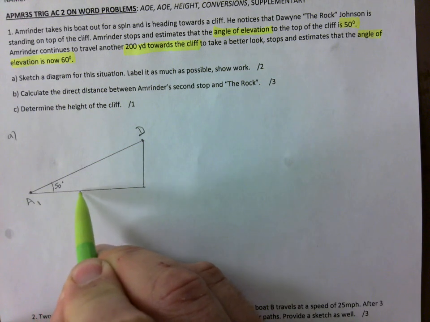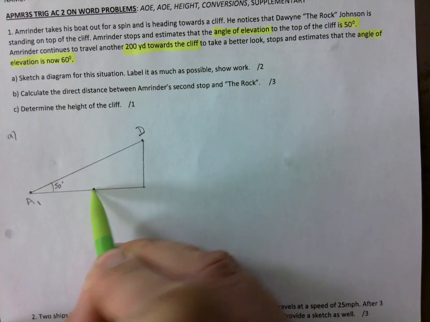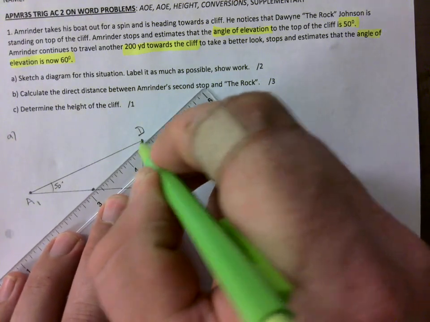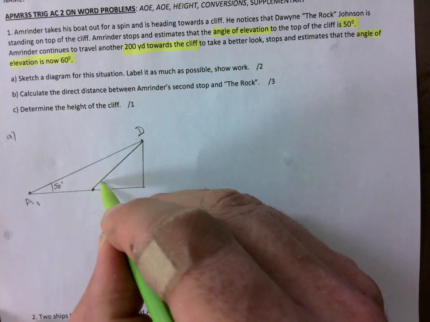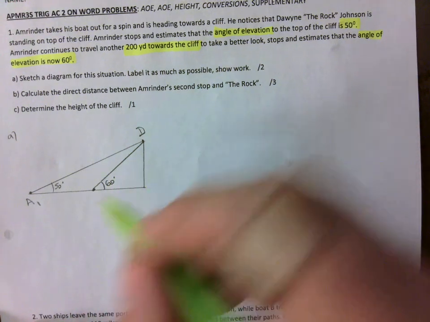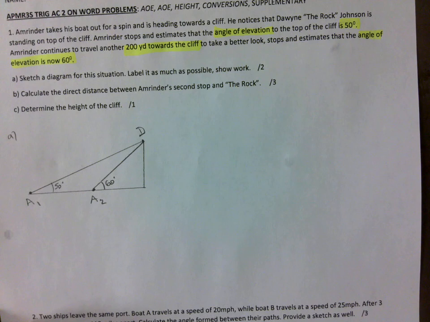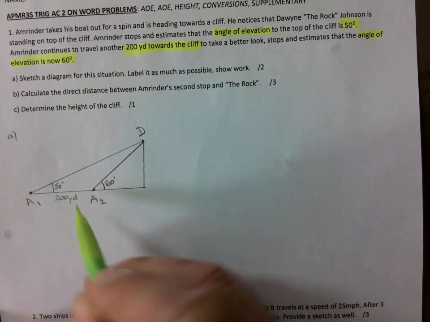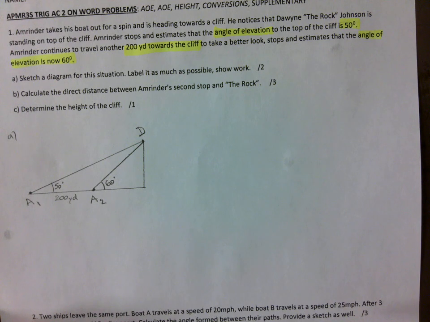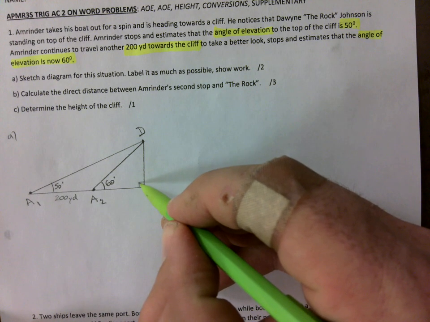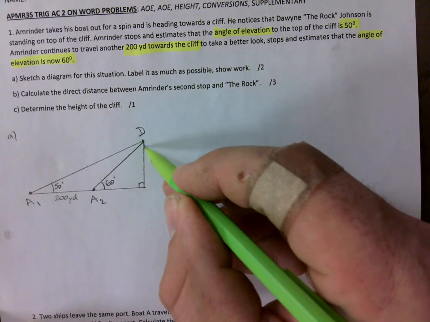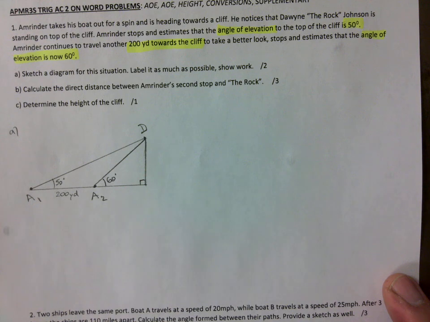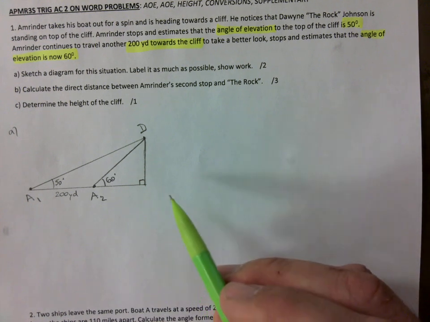So Amrinder moves closer to take a better look. So let's say over here somewhere, looks up again, and it's now 60. Okay, so this angle here is 60 degrees, angle of elevation. So that'd be Amrinder's second position. And we know that this is 200 yards at the bottom here. Like that. We have a 90 here. If we measured the top of the cliff, this would be representing the height of the cliff. Okay, so if you have that, you would get 2 marks for it.